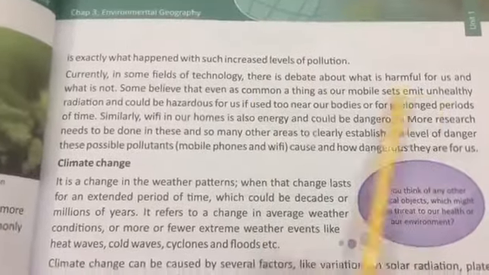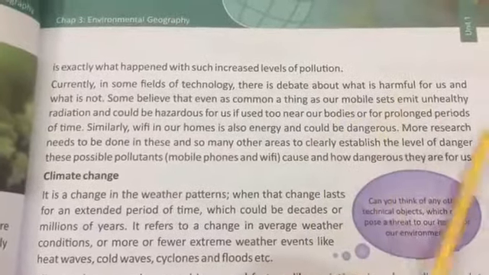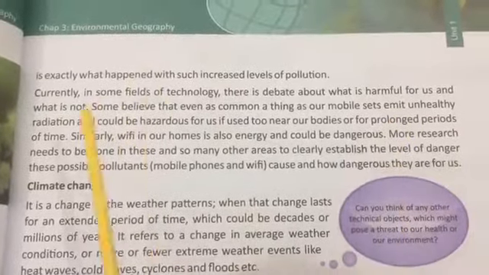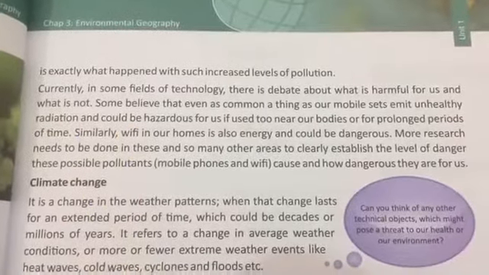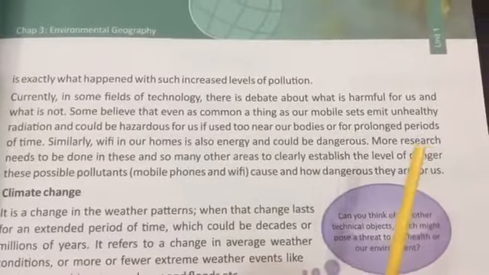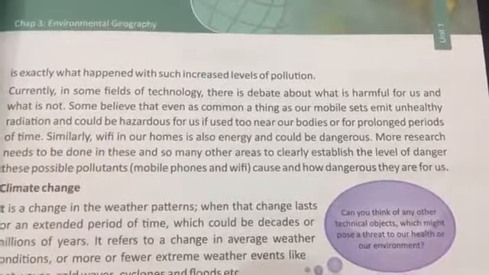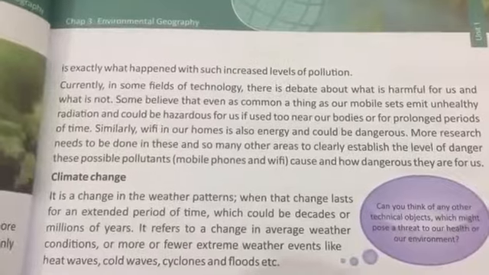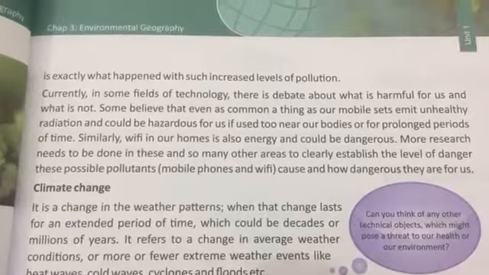Some believe that even a common thing like our mobile sets emit unhealthy radiation. The mobile phones release unhealthy energy, unhealthy rays, which could be dangerous for us if we keep the mobile near our body for a long time. Similarly is the case for Wi-Fi. The Wi-Fi has signals, and these signals move in the air. We do not have wires with our phones; we have wireless.